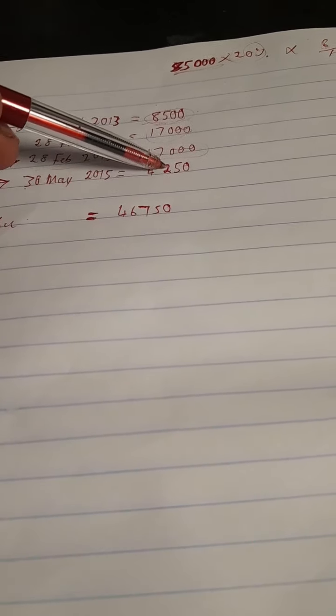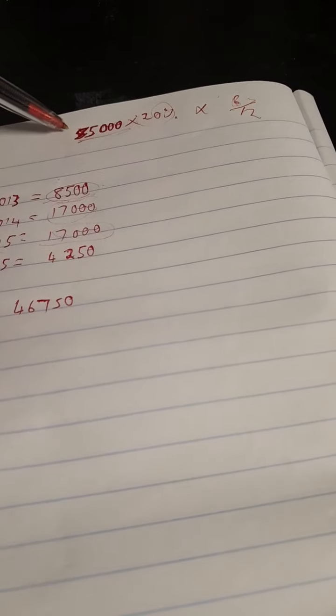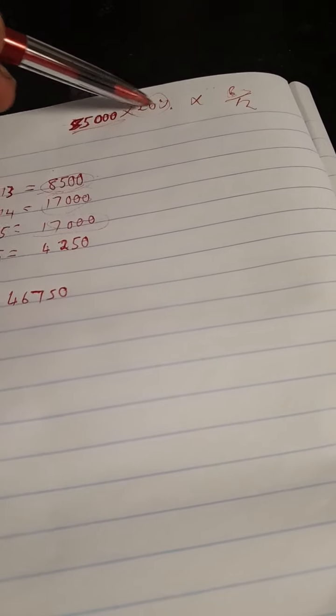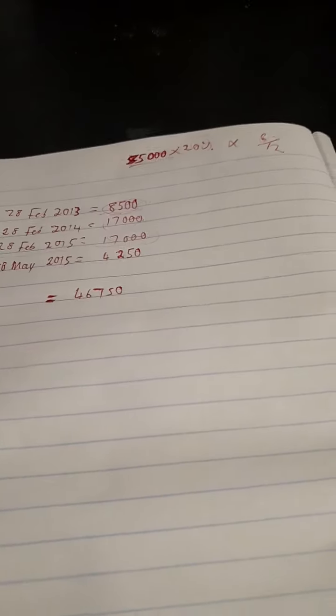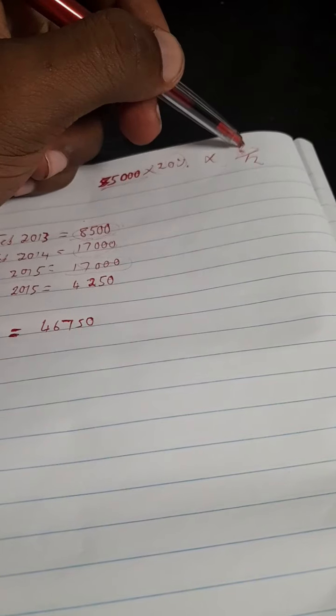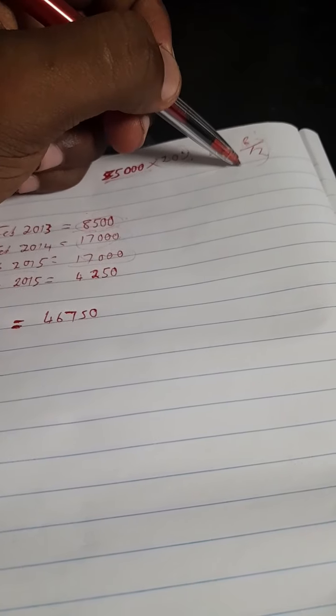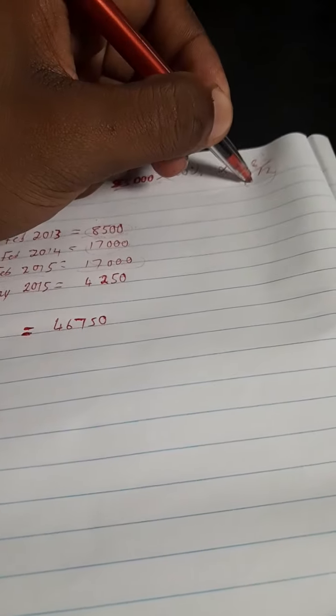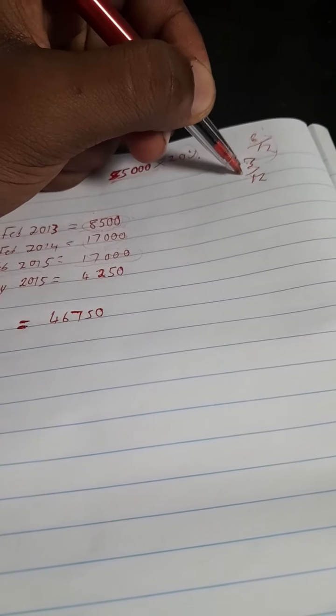Then it's 17,000. Then for this current year 2015, we had it from 1 March 2015, and we disposed of it on 30 May 2015, so our depreciation is 4,250. How did we get this depreciation? You take the original cost, which is 85,000, multiply by 20%, times March, April, May, which is 3 months. So the period is 3 divided by 12.